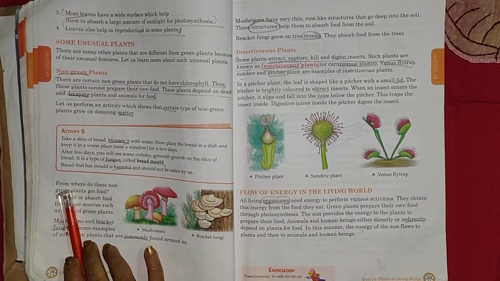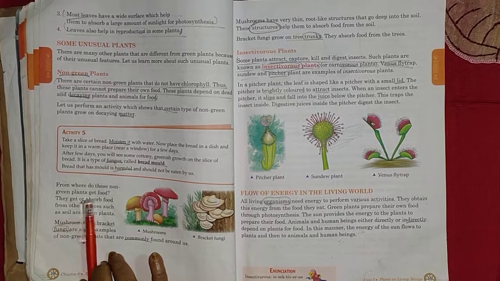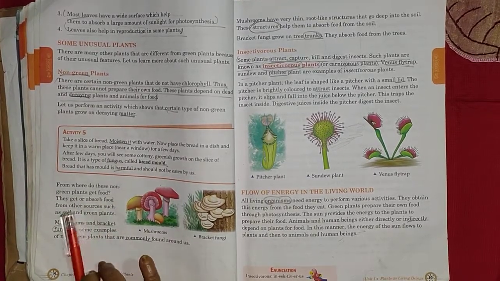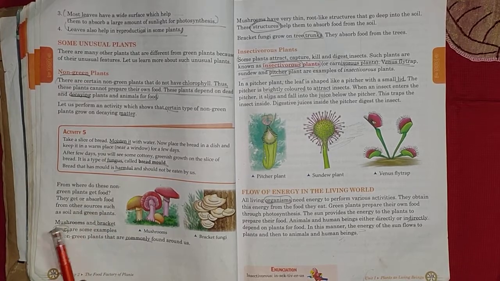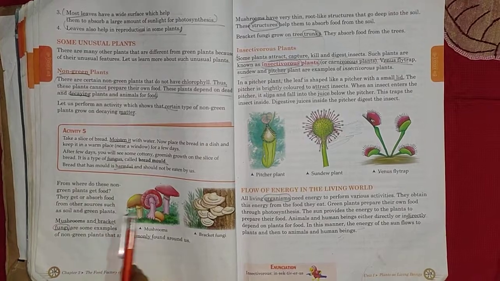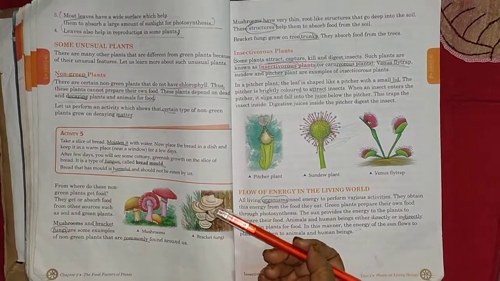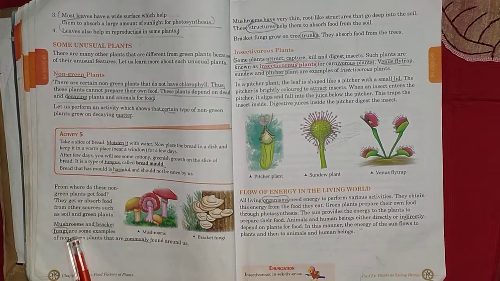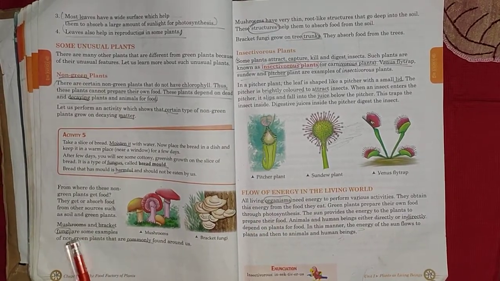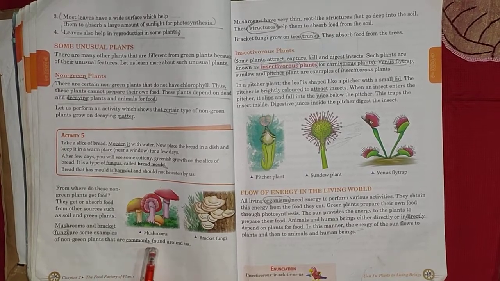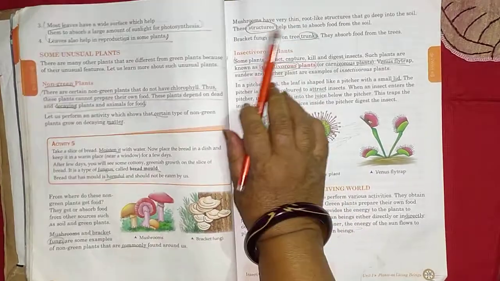Now, from where do these non-green plants get food? They get or absorb food from other sources such as soil and green plants. Some of these grow on green plants, and so they absorb the food from the green plants. Mushrooms and bracket fungi are some examples of non-green plants that are commonly found around us.